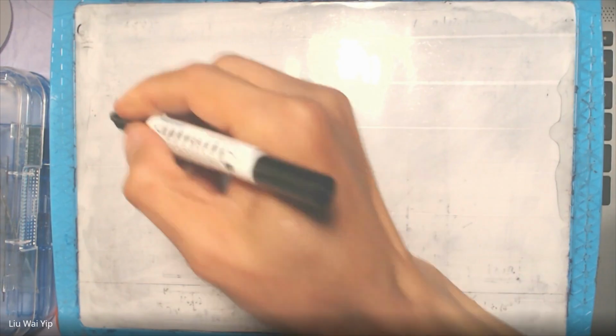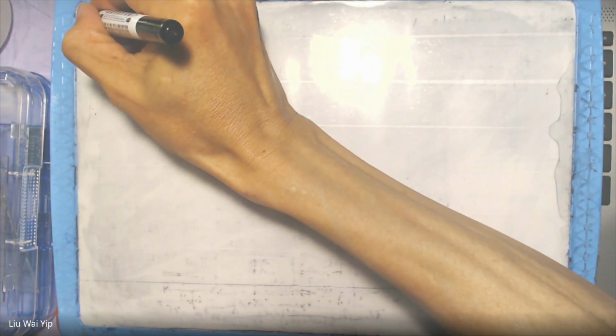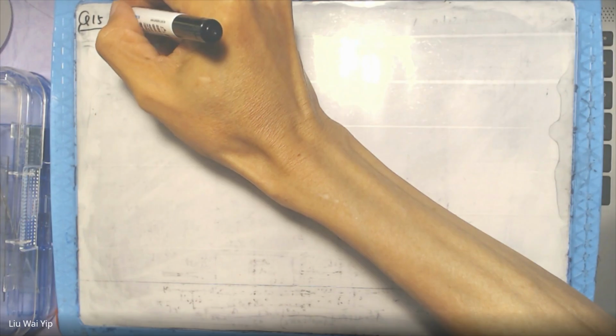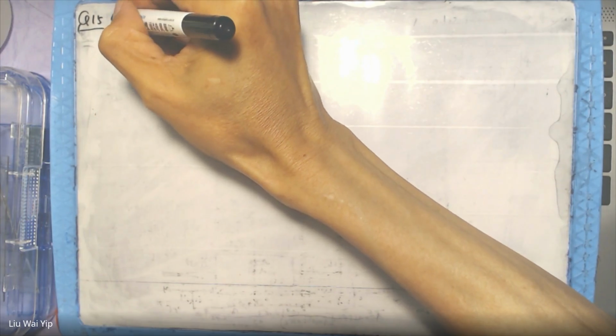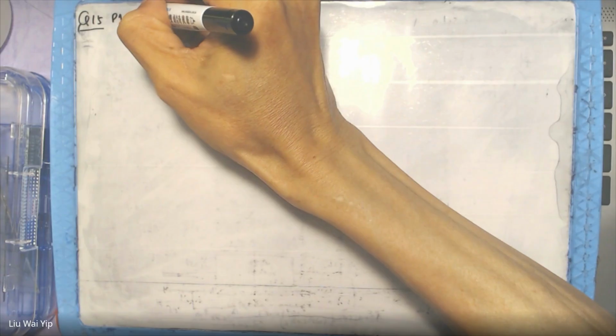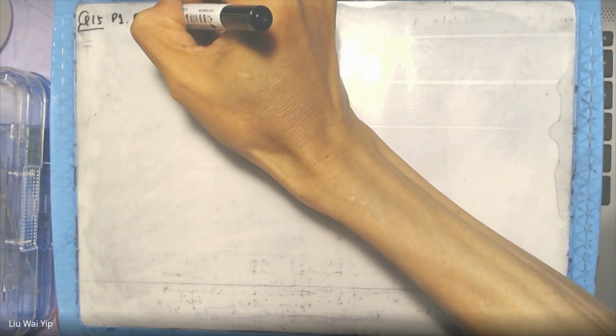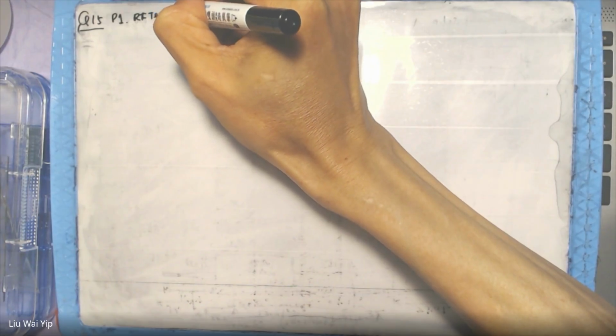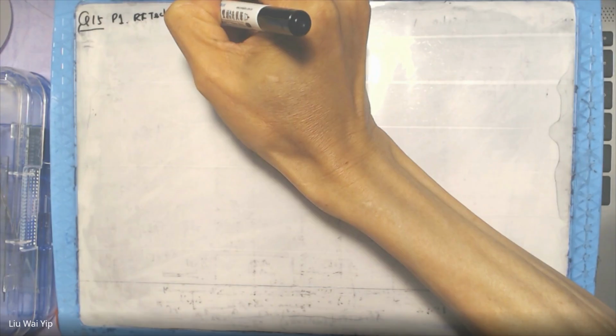Now let's write down the parameters first. We are now looking at Q15, question 15, part 1 of the RF technology exercise.